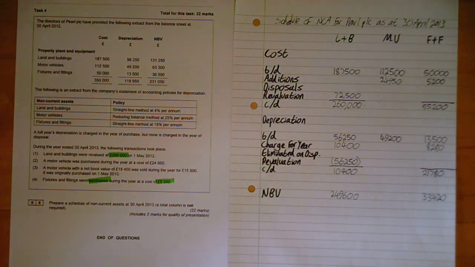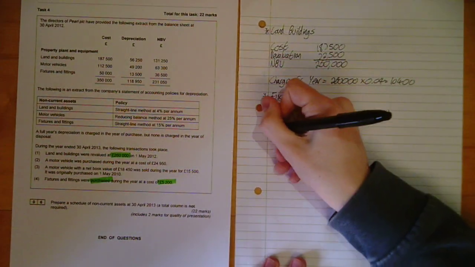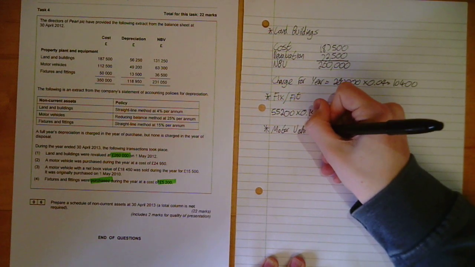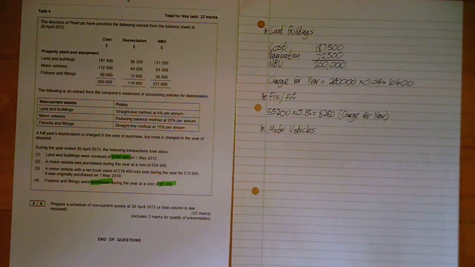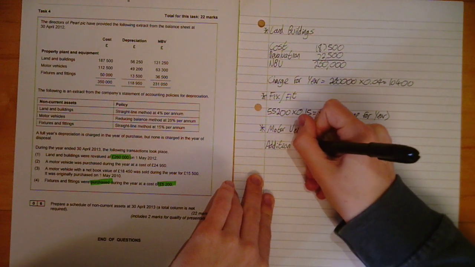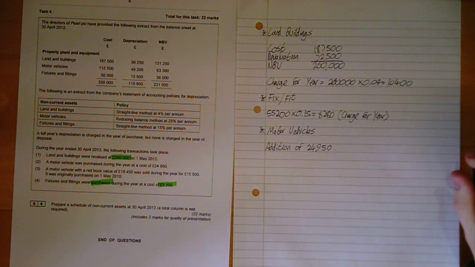So now we're going to move on to motor vehicles. As you can see, once again, I've just put into the depreciation the addition, which is part 2, and the cost. So basically they're all things given to you, you won't get marked for them. So motor vehicles, and this is going to take probably the majority of your time, this part of the question, because it's quite tricky. So we had an addition of 24,950. So just write that down to make sure we know what it is.